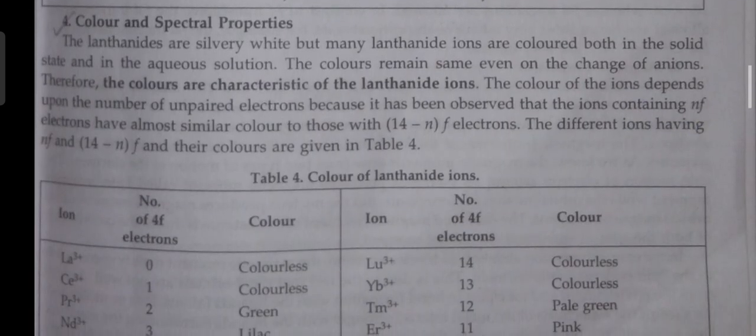Color and spectral lines. The lanthanides are silvery white, but many lanthanide ions are colored both in the solid state and in aqueous solution. The color remains the same even on change of anion. Therefore, the colors are characteristic of the lanthanide ion. The color of the ions depends upon the number of unpaired electrons, because it has been observed that ions containing nf electrons have almost similar color to those with 14 minus nf electrons.